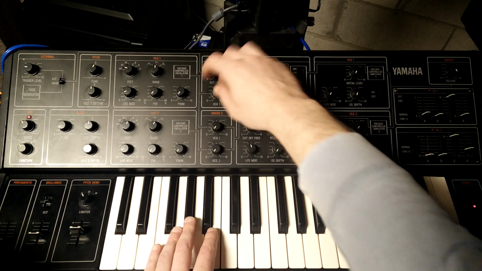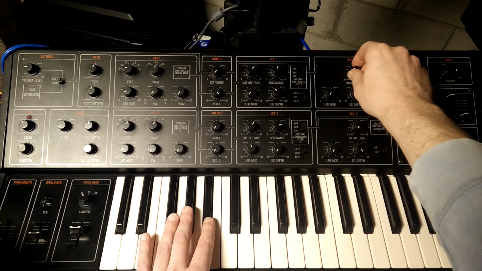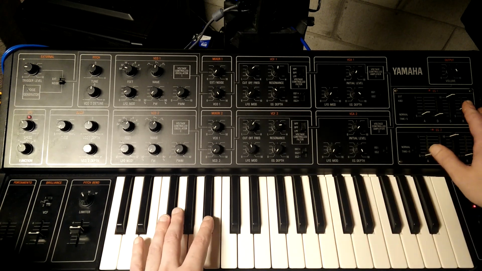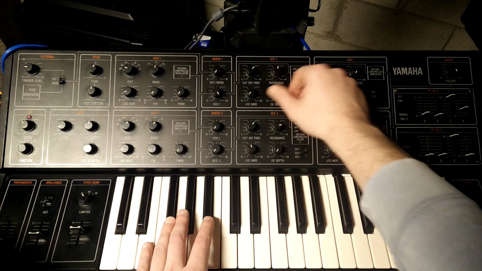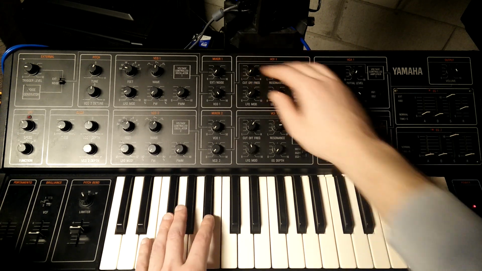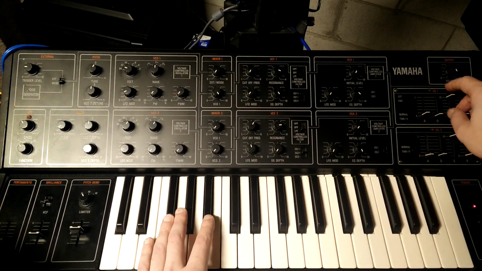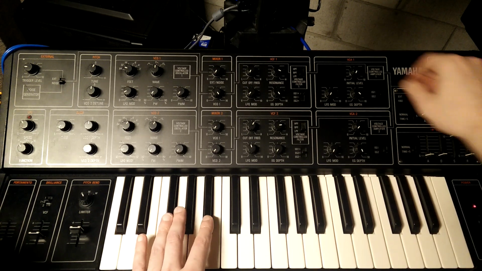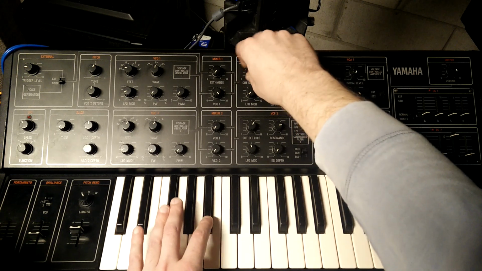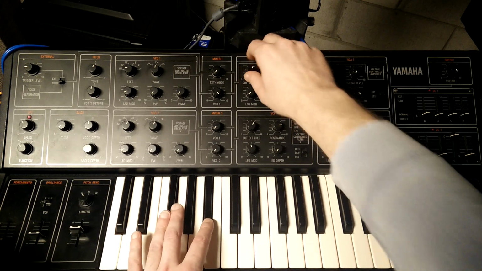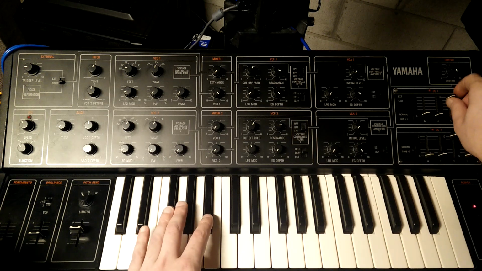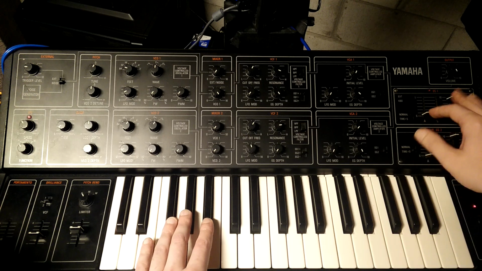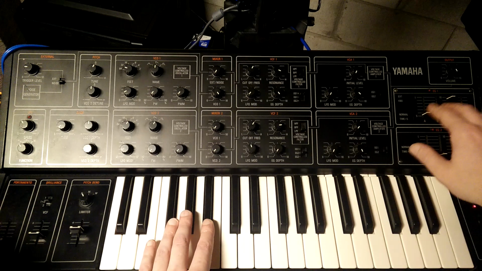So if we send the envelope to the filter and we turn the sustain down, it's sort of the same as going like this. And the sustain, as long as you hold a key, it'll stay at this level. So how long it takes to get to this level is determined by these two.